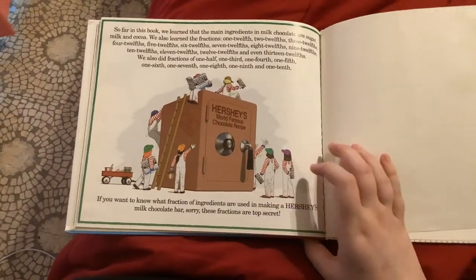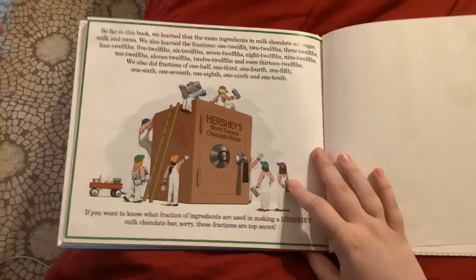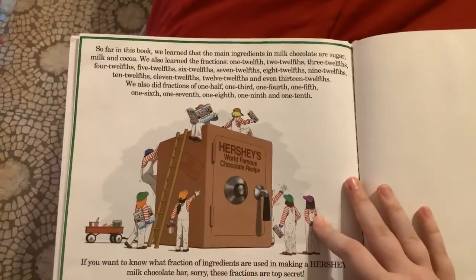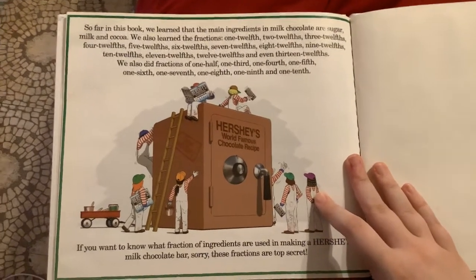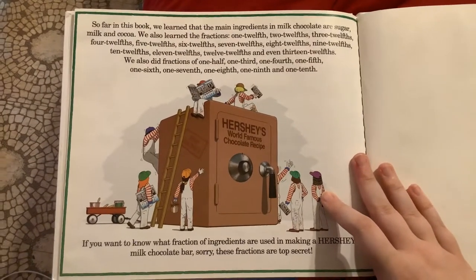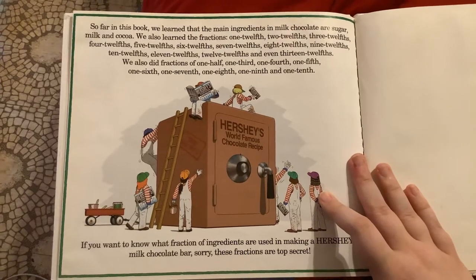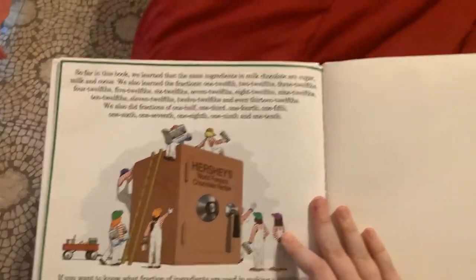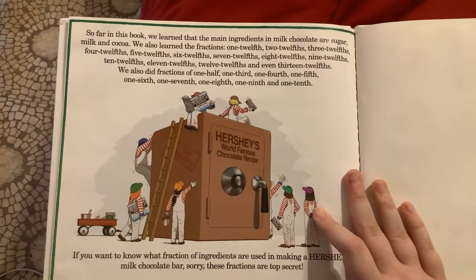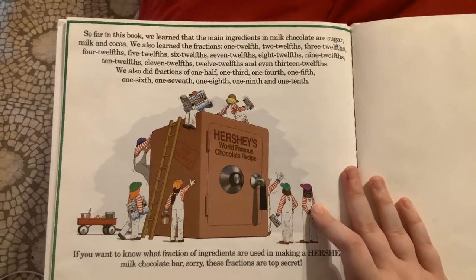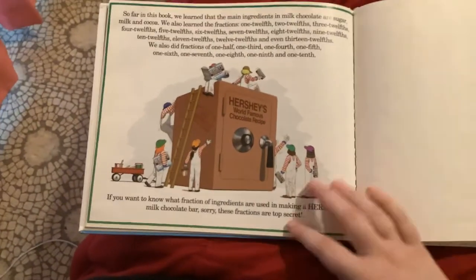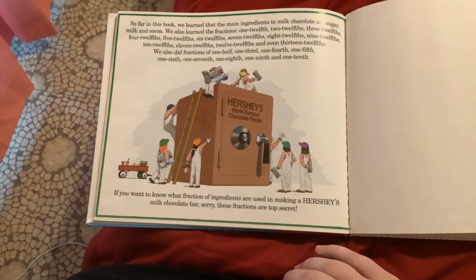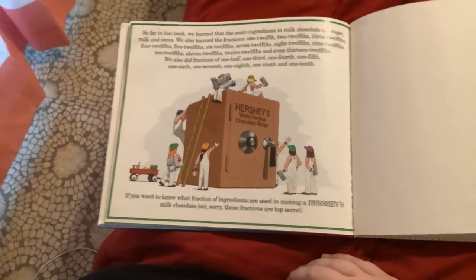So far in this book, we learned that the main ingredients of milk chocolate are sugar, milk, and cocoa. We also learned the fractions 1/12, 2/12, 3/12, 4/12, 5/12, 6/12, 7/12, 8/12, 9/12, 10/12, 11/12, 12/12, and even 13/12. We also did fractions of 1/2, 1/3, 1/4, 1/5, 1/6, 1/7, 1/8, 1/9, and 1/10. If you want to know what fraction of each ingredient is used in making a Hershey's milk chocolate bar, sorry, those fractions are top secret. The end.